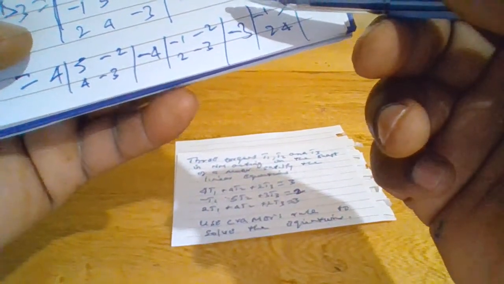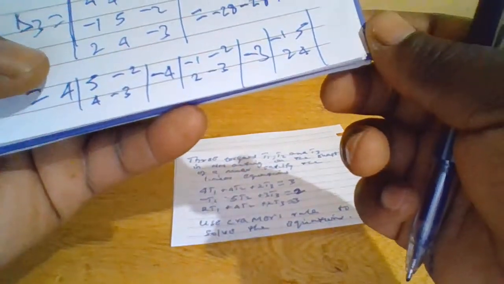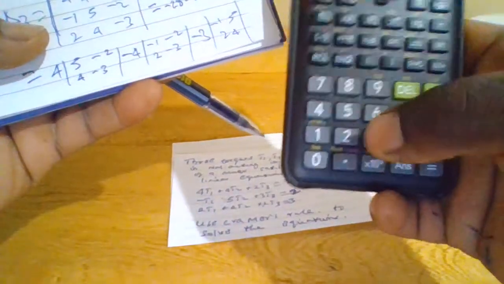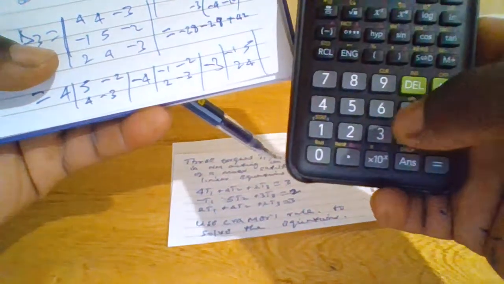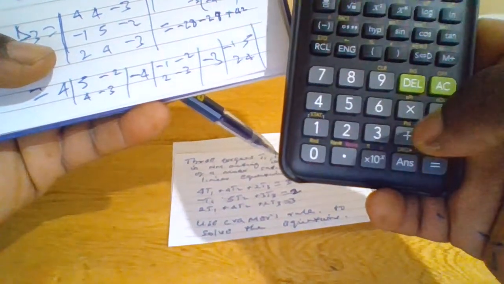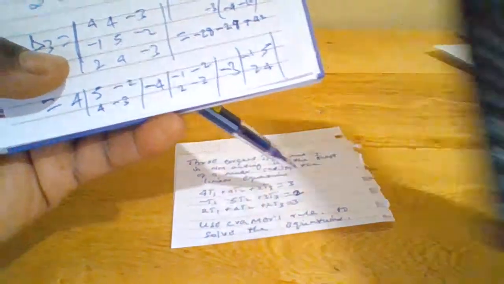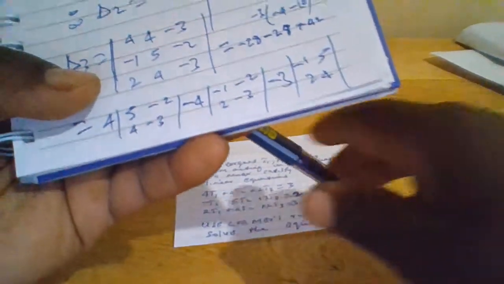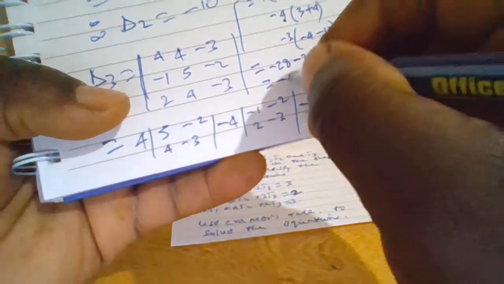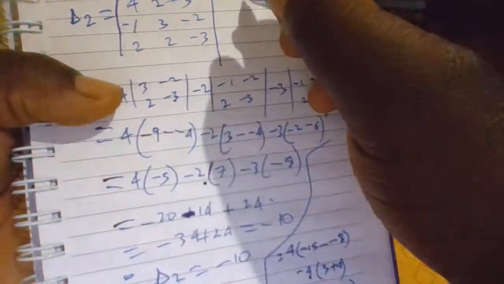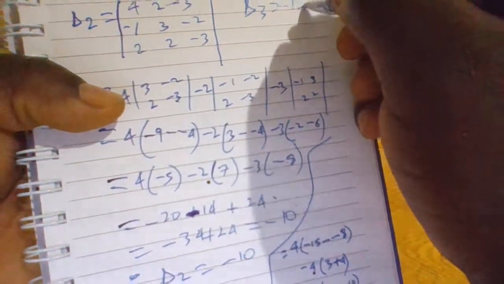So negative 28 minus 28, we get minus 56. So we have negative 56 plus 42 equals negative 14. Therefore, our del 3 equals negative 14.